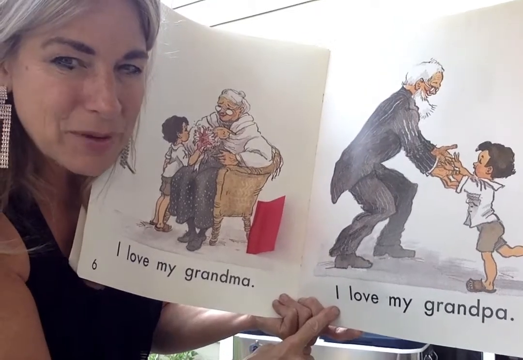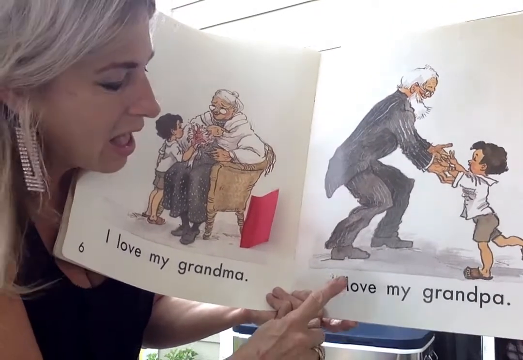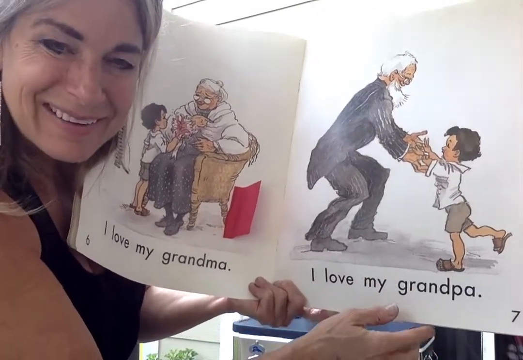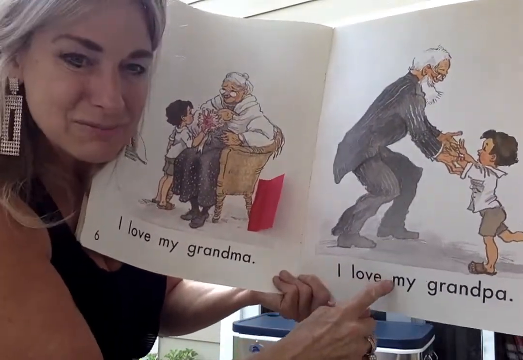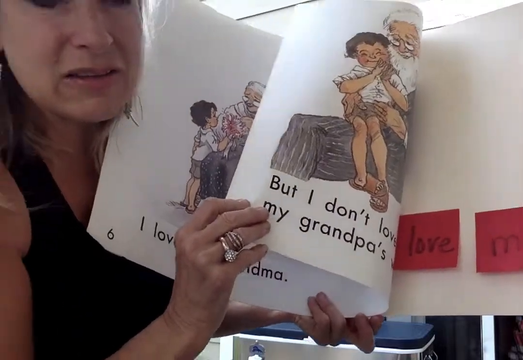Let's try it. Do you remember that pattern? I love my. You ready? Let's try it. I love my grandpa. You read it. You're so confident now. Go. I love my grandpa. Now, the trick is the last page.